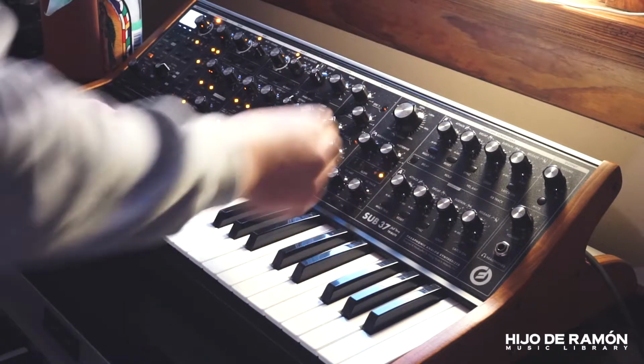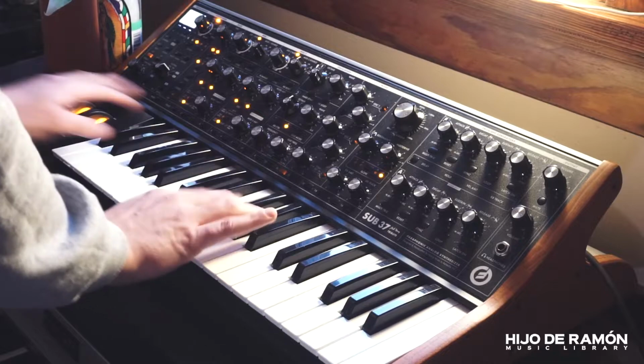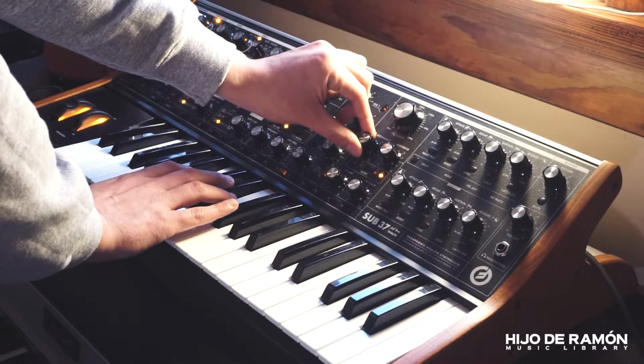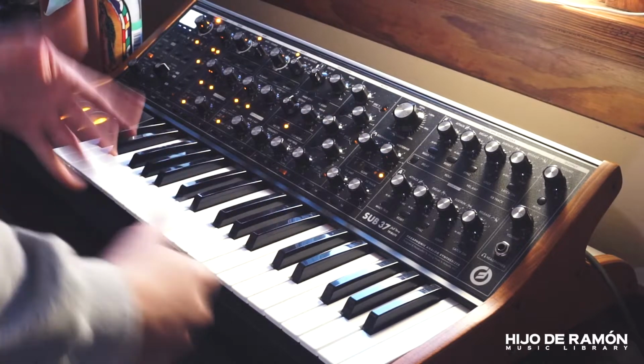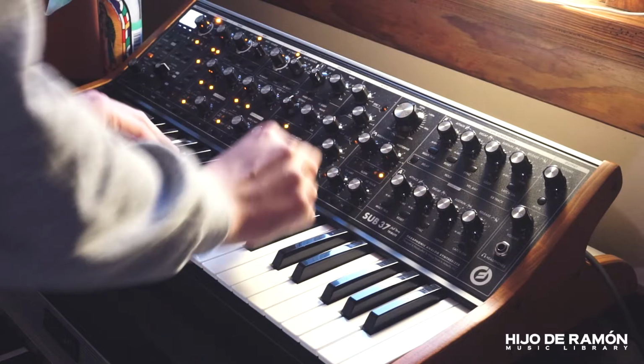Like the resonance is really cool. Depending on how I'm feeling, I'll add a little resonance here. I'll just keep it fairly low.